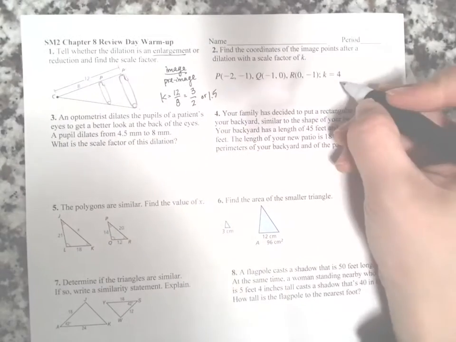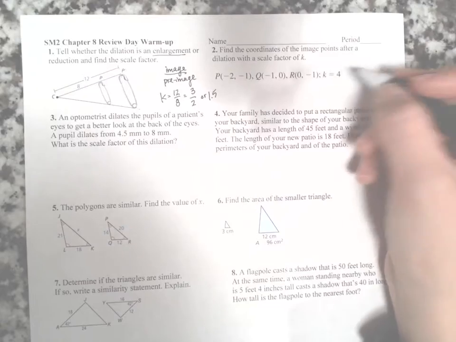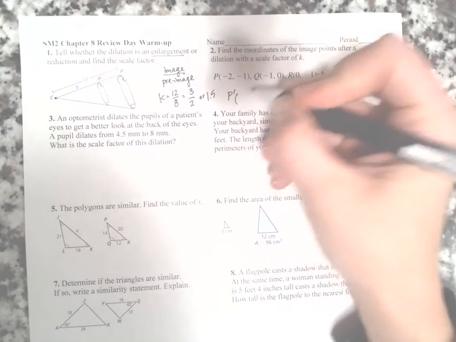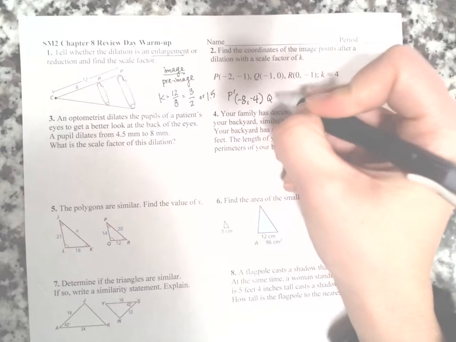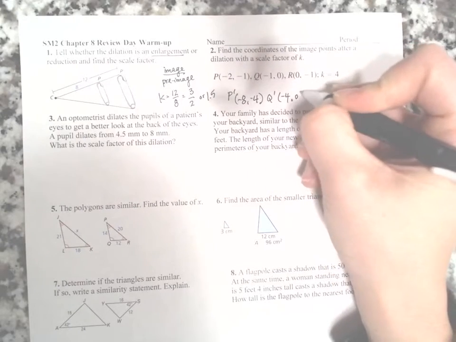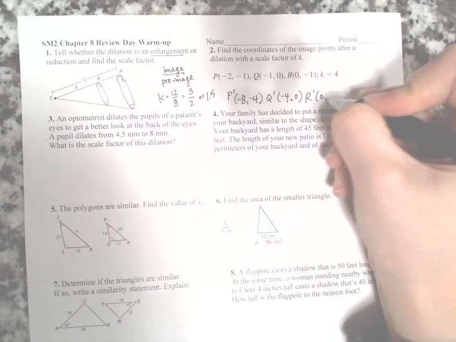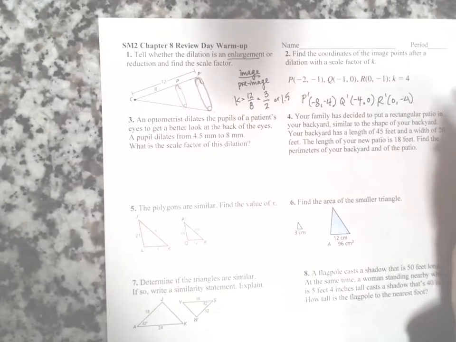So number 2, all you have to do is just multiply the coordinates by the scale factor. So p prime, just multiply those by 4, and that's -8, -4. Q prime, multiply by 4, get -4, 0, and r prime is 0, -4.